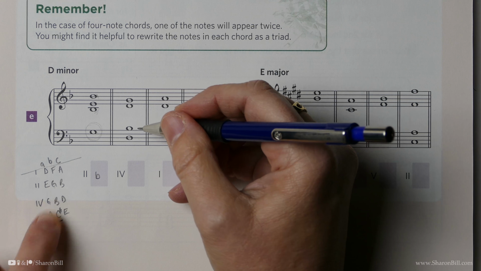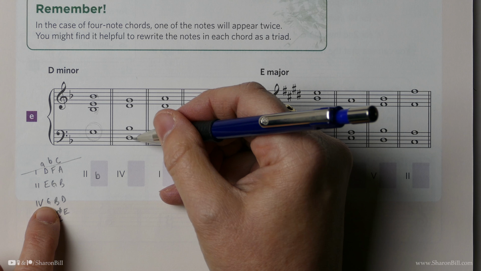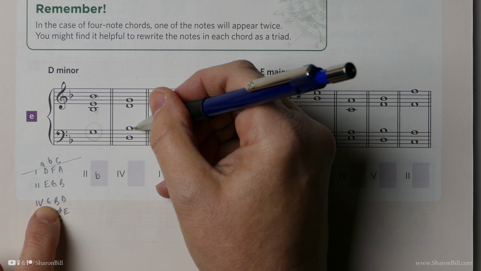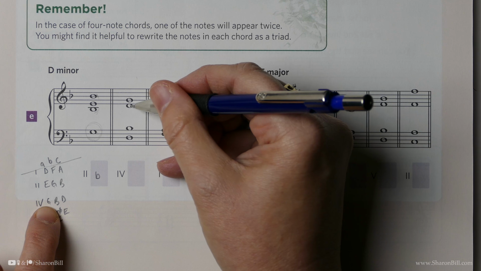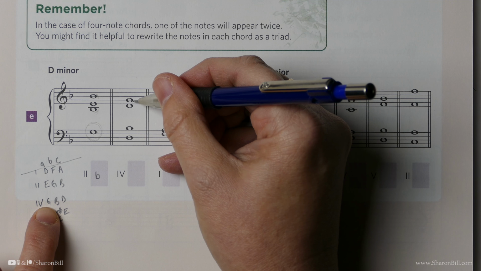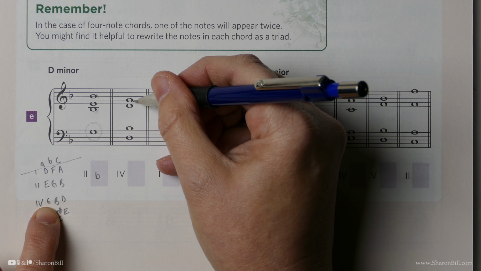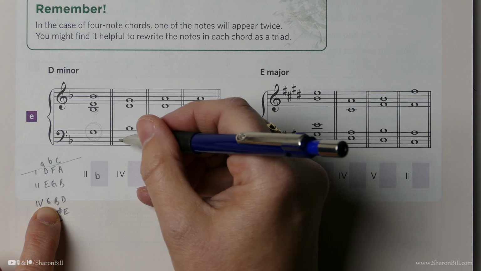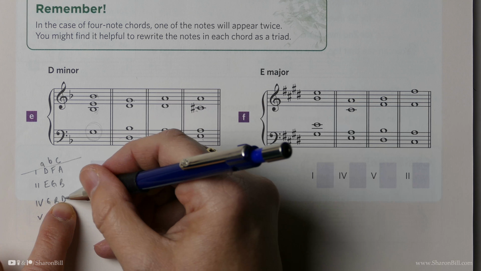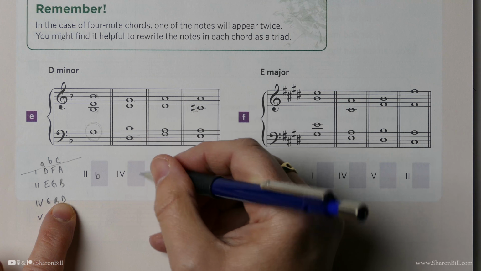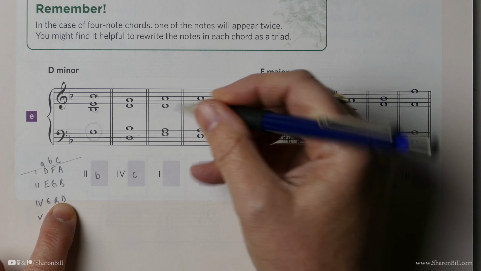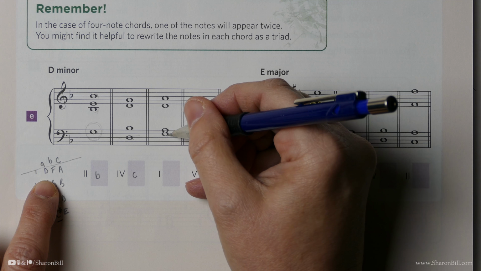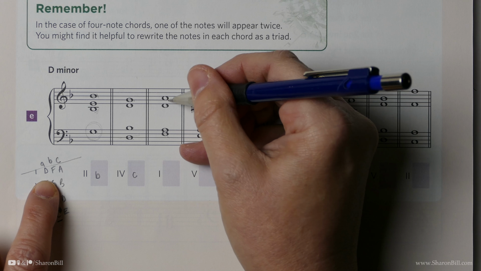But because the G is the bass note, the lowest note, we know it's the first inversion, it's 2B. Here we have a chord 4. We have a D, a B. Of course, it's a B flat, but your key signature deals with that. Then we have the D, then we have the G. So we have the chord 4 represented, but the D is the lowest part of the chord, and so we know that's a 4C.